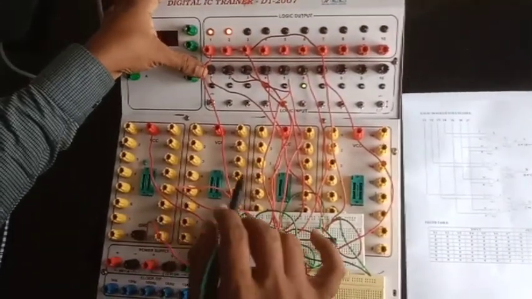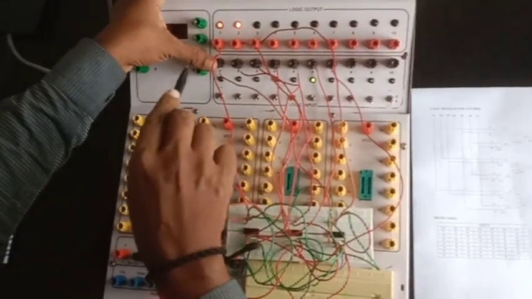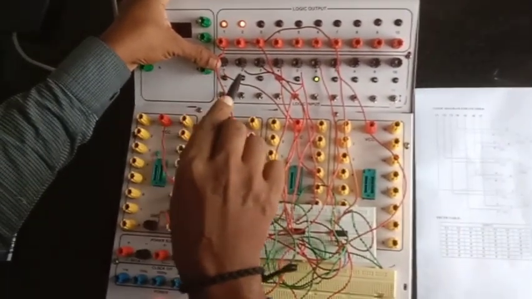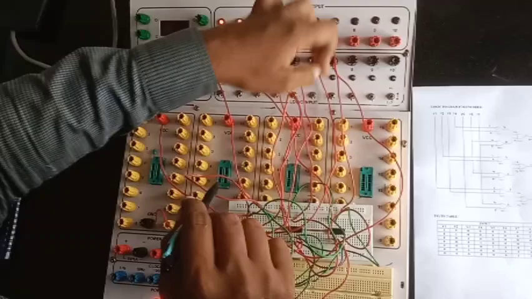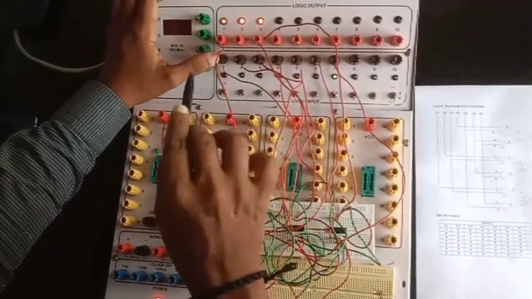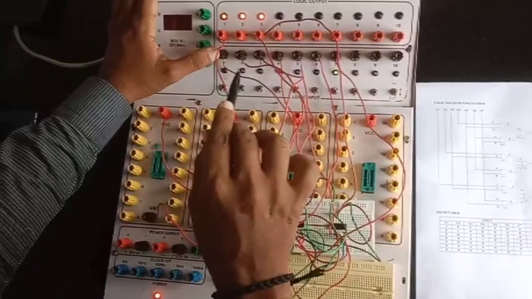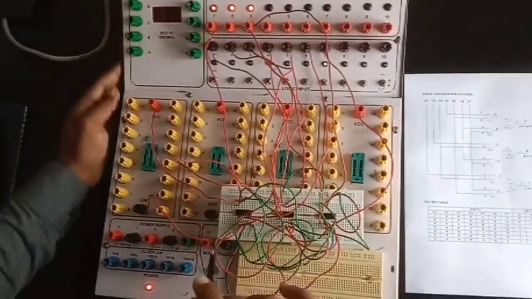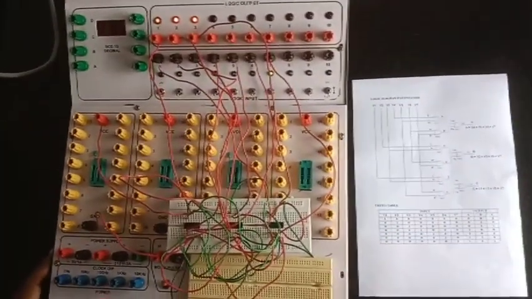So Y6 means we are getting the output A is equal to 1, B equal to 1, C is equal to 0. So last input Y7 is equal to 1 means we are getting all the values as 1, A is equal to 1, B is equal to 1, C equal to 1. So from this implementation I verified the truth table of encoder.